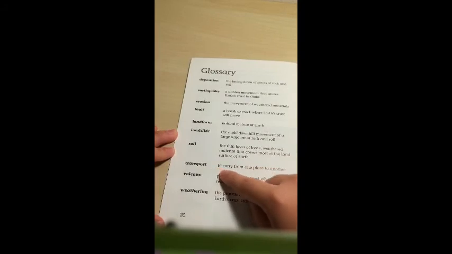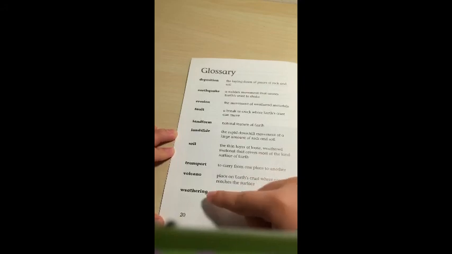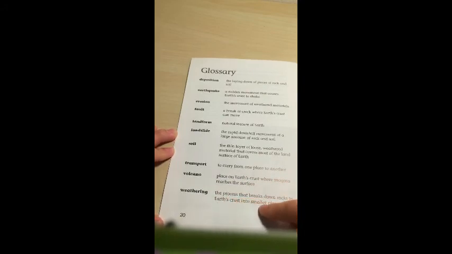Soil. The thin layer of loose, weathered material that covers most of the land surface on Earth. Transport. To carry from one place to another. Volcano. Place on Earth's crust where magma reaches the surface. Weathering. The process that breaks down rocks in Earth's crust into smaller pieces.